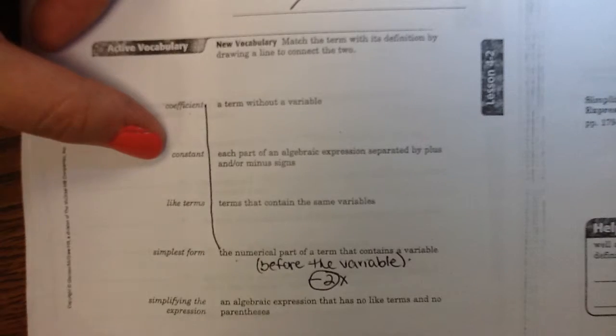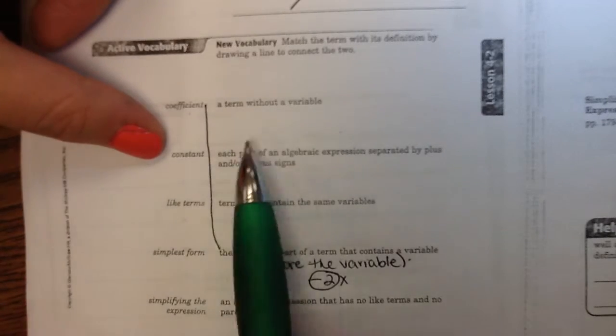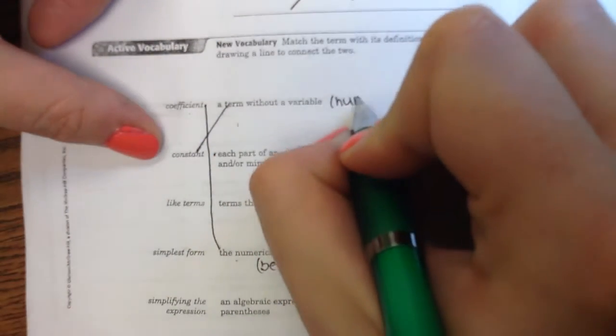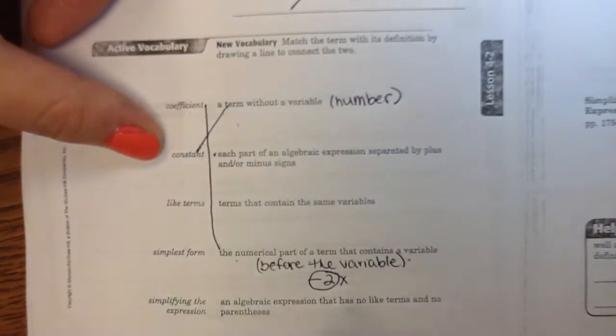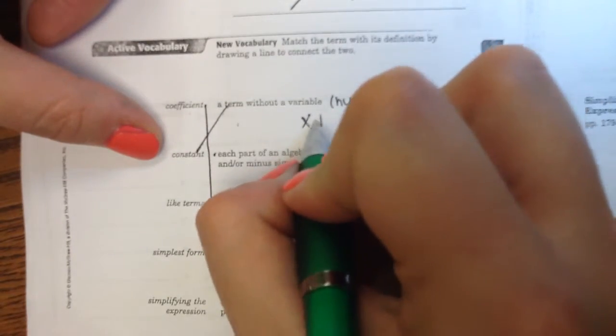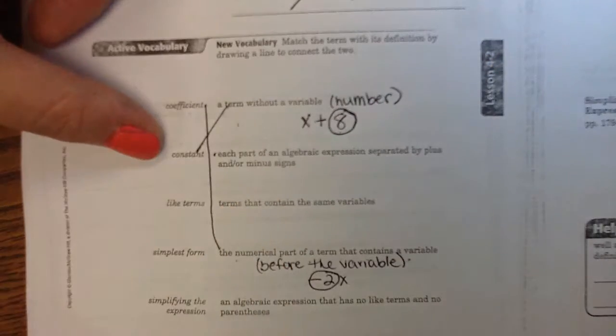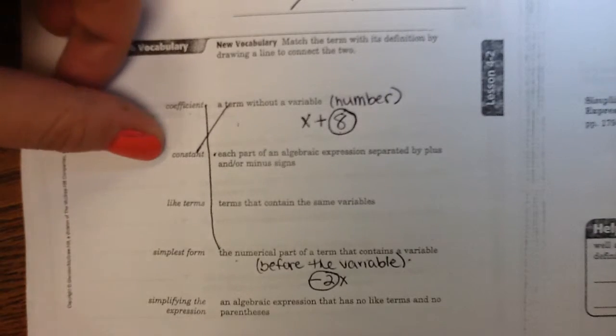A constant is a term without a variable. It doesn't change. A constant is also a number. For example, in the expression x plus 8, 8 is the constant. 8 doesn't change. It's always going to be 8. So something that's constant is something that doesn't change.